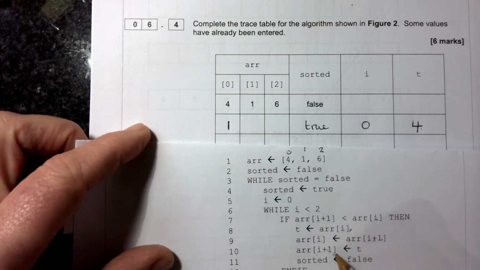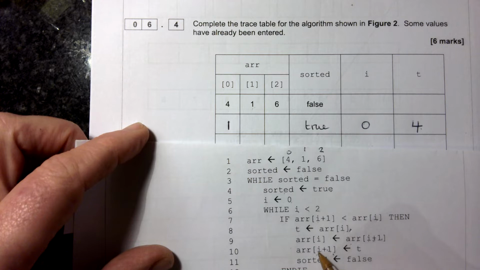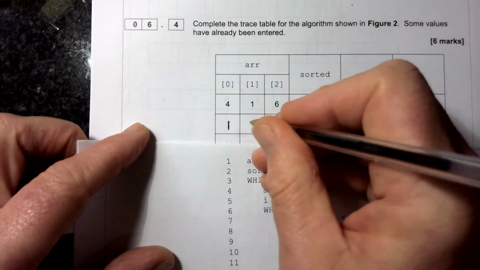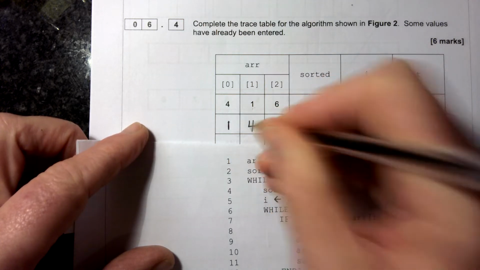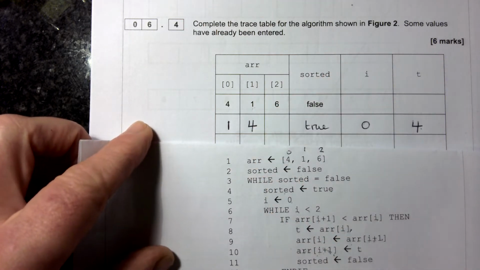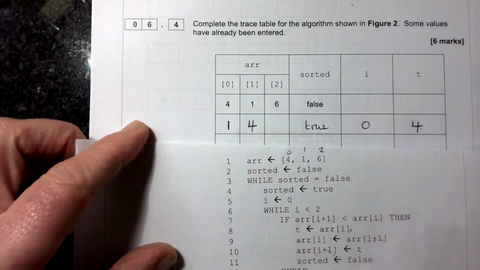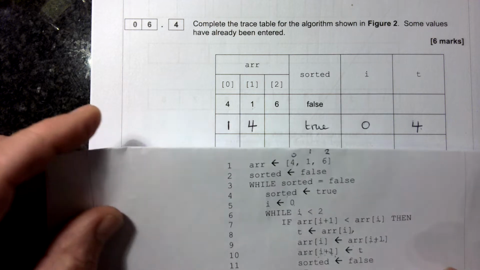So what's at I plus 1? 0 is I, 0 plus 1 is 1. We put it into position 1. So we take the 4. So basically, we just swap the 2 over. We can't just literally pile one into the other because otherwise we'll lose one of the values.